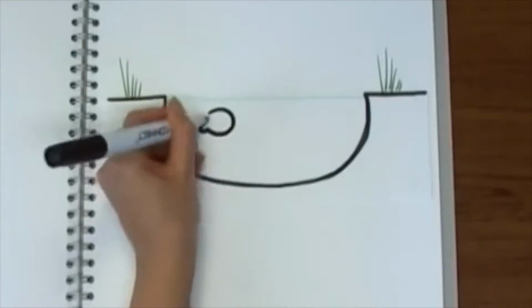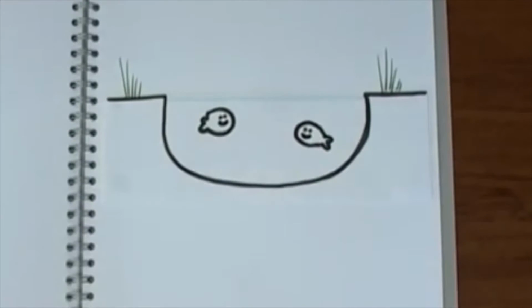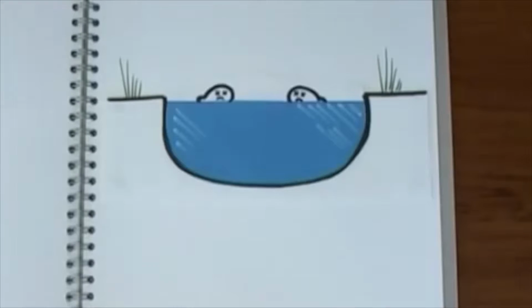Imagine a pond with some fish living in it. If water didn't expand when it freezes, then the colder, denser water would sink down and the pond would freeze from the bottom up. Bad news for the fish.